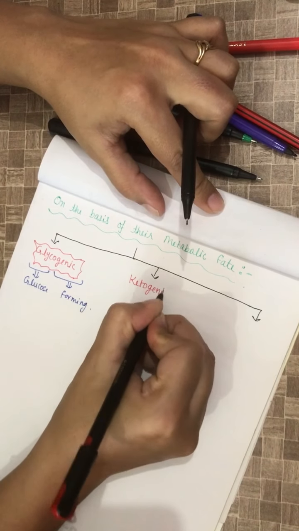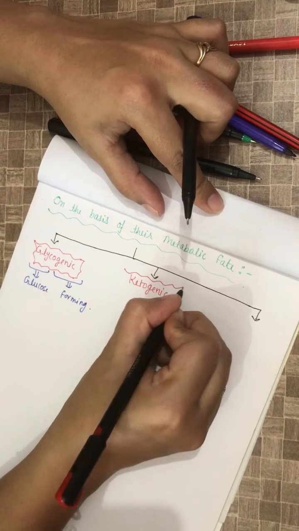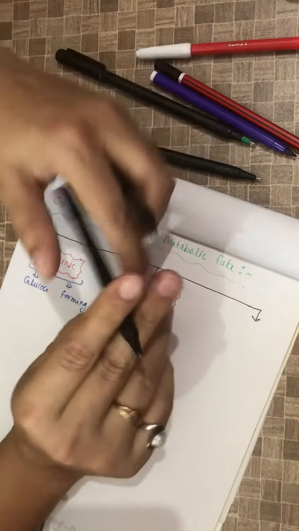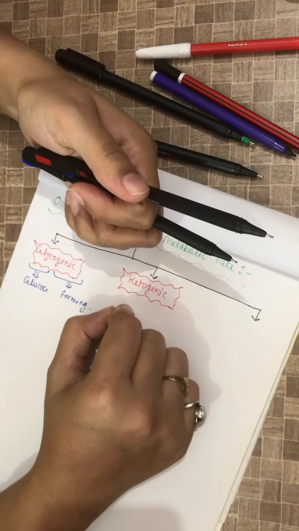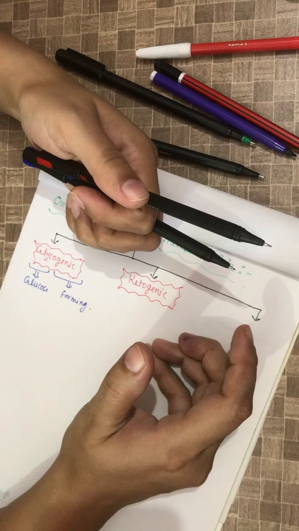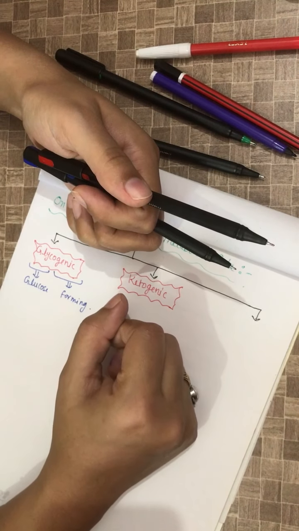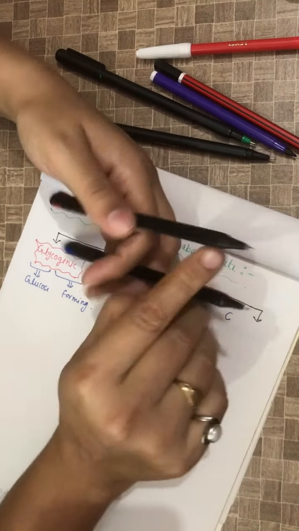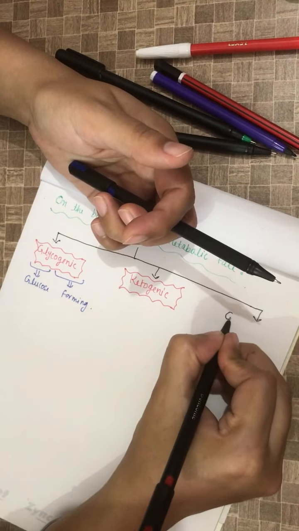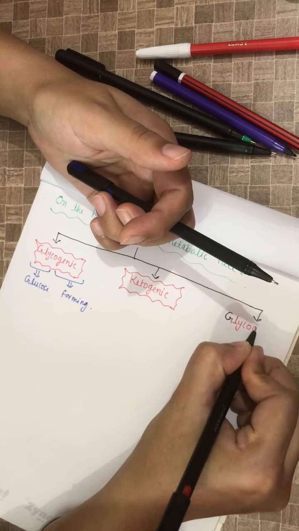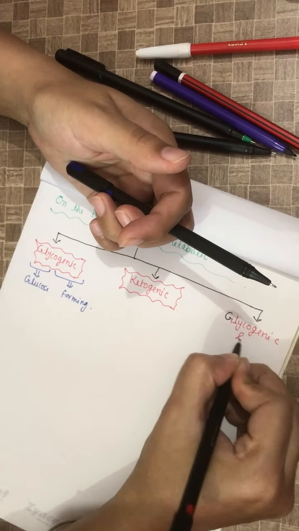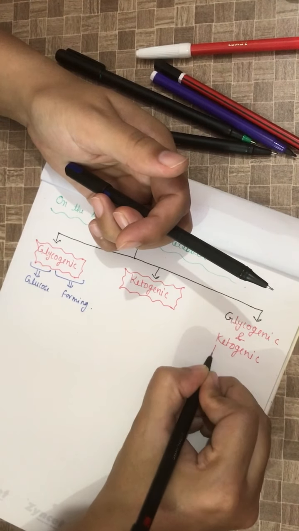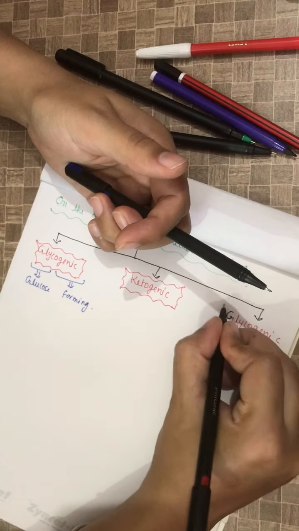Another one is ketogenic, responsible for the formation of fats, and the next category is both glycogenic and ketogenic.